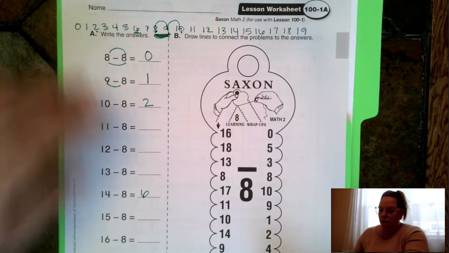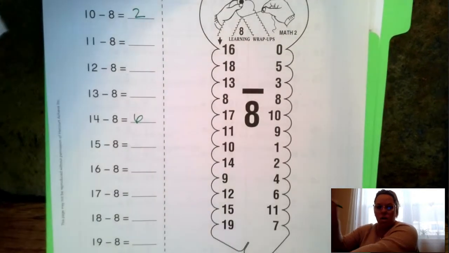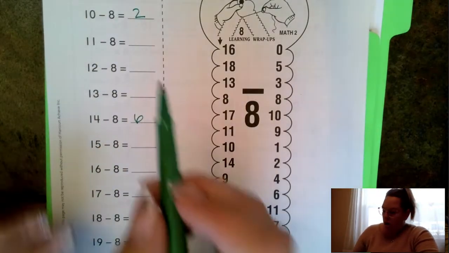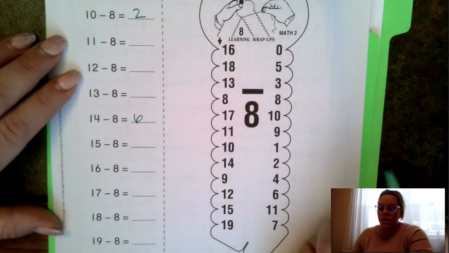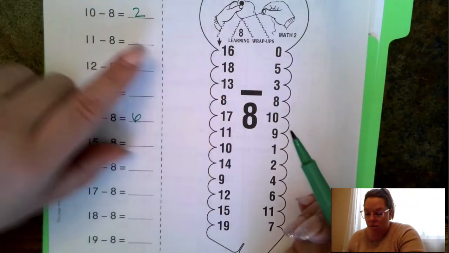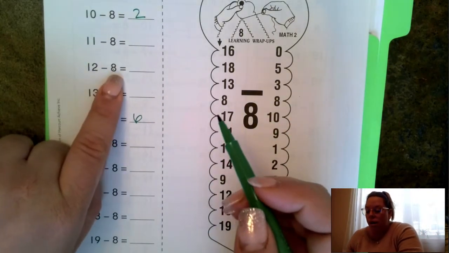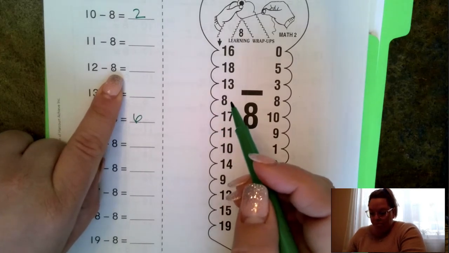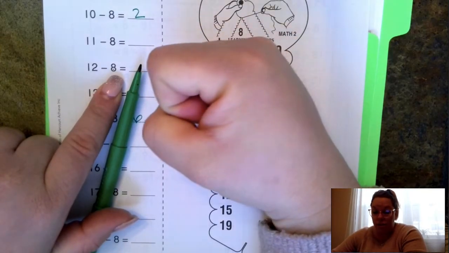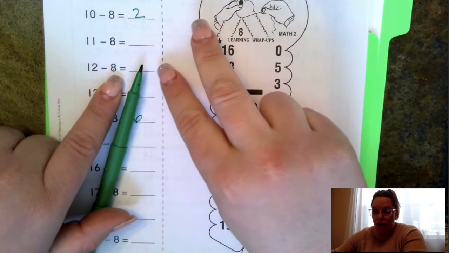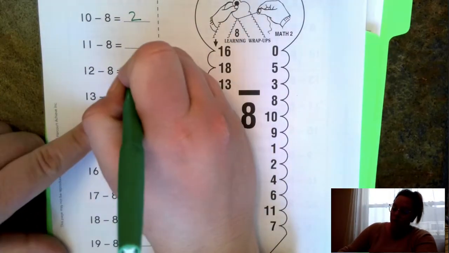Now, if I jump down to some of these bigger ones, all of these would be really great to just count from 8 to 12, figure out how many spaces. Remember, when you're counting, you don't count the 8. 8 is your starting point, just like 12 is your starting point when you're counting backwards. So start at 8, count until you get to 12. 8 does not count. So 8 is like your fist. That's your starting spot. 9, 10, 11, 12. What did you get? Yep, you got 4.